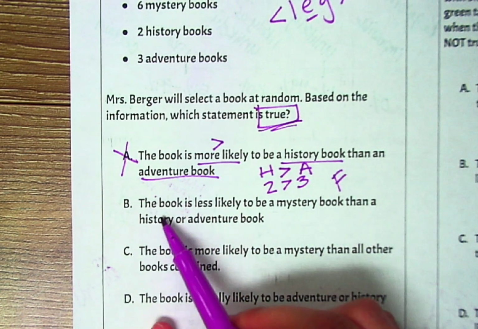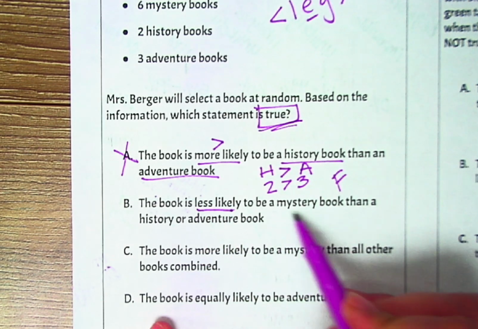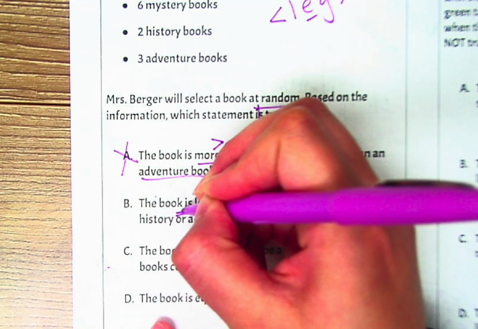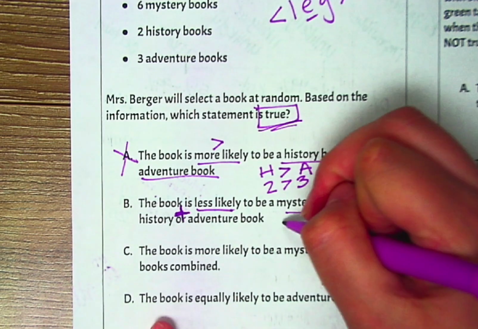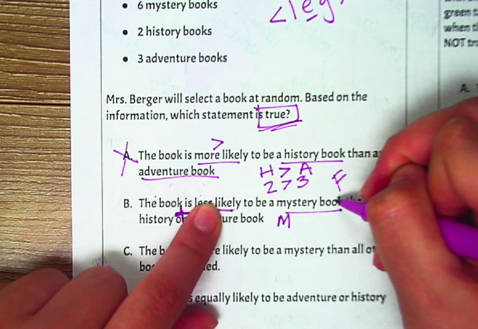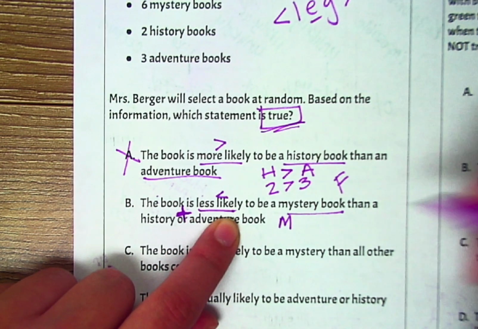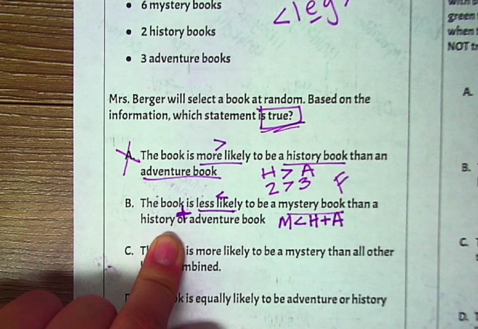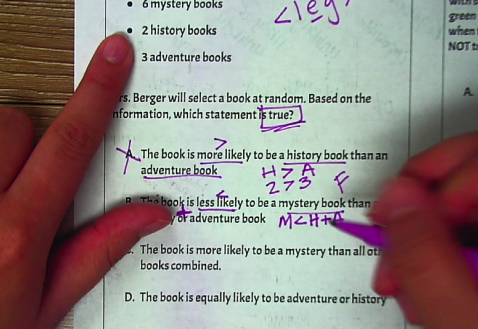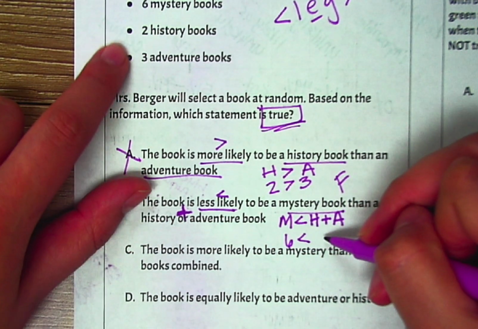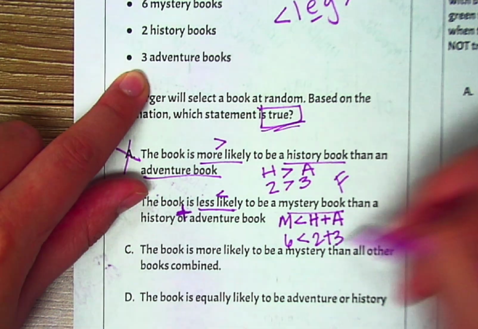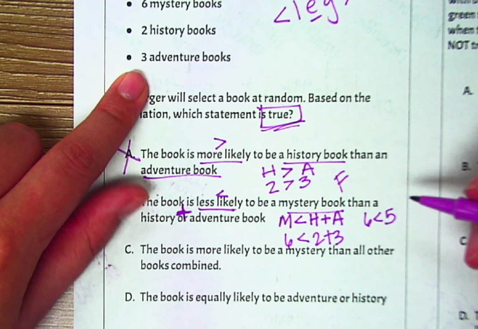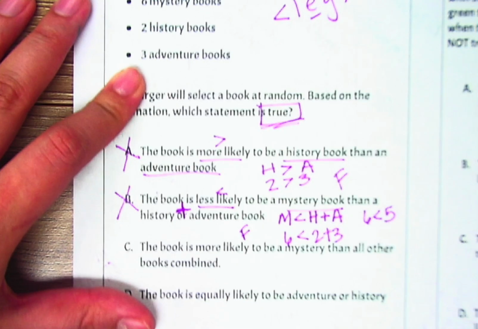The next one, it says B. The book is less likely to be mystery than an adventure or history. So we see "or," we are adding. So we're going to write it out. It says mystery is less likely, so I'm going to use my less than sign, than history plus adventure. Okay. So now let's plug in my numbers. I have 6 for mystery. History is 2 plus adventure, which is 3. So I'm going to add those two together. I get 6 is less than 5. Is that true or false? That is false. So I'm going to cross this off.